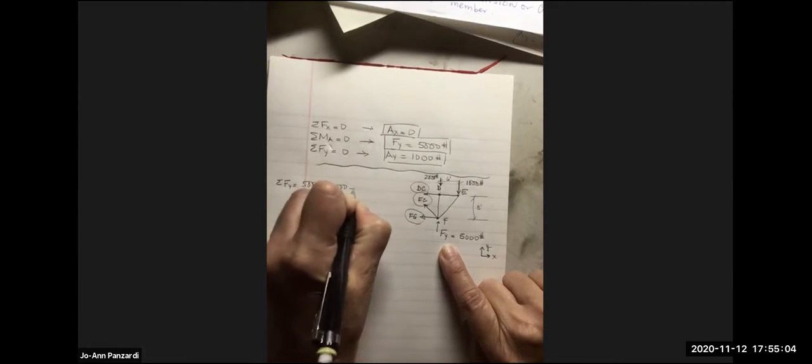Okay, so we have Fy: 5,000 minus 2,000 minus 1,000 plus, look at this, FC. I don't have directions on it. So let's see, it goes 8 up and 6 across. Well, I'm not going to do 6, I'm going to do 3, 4. It's a 3, 4, 5 triangle, right?